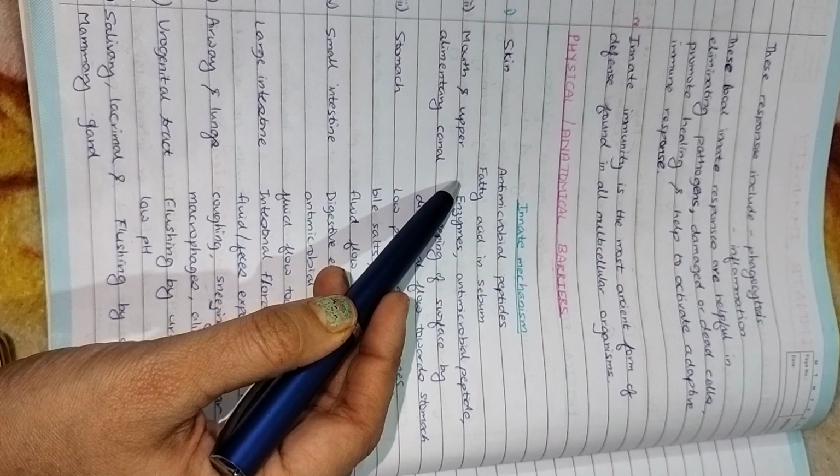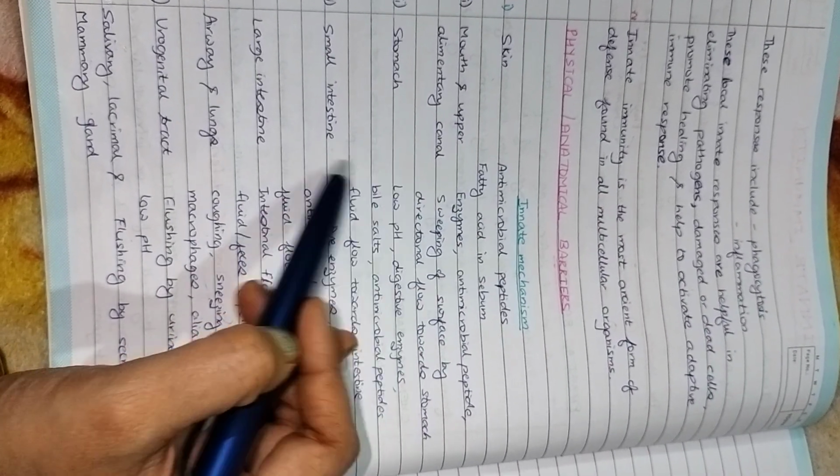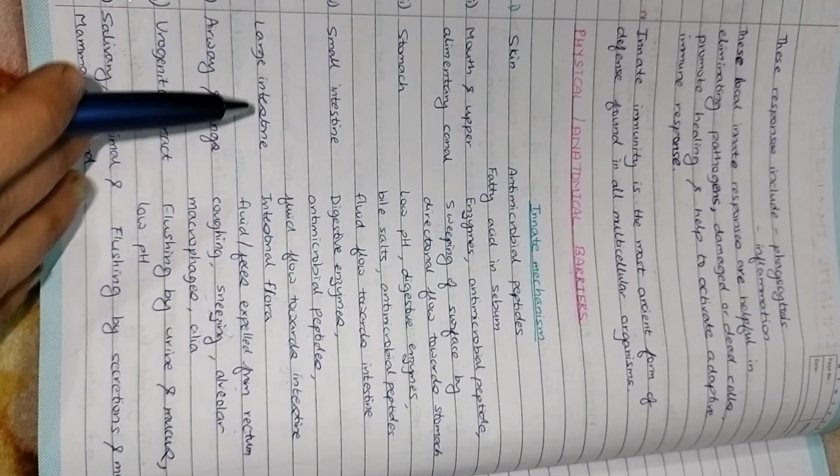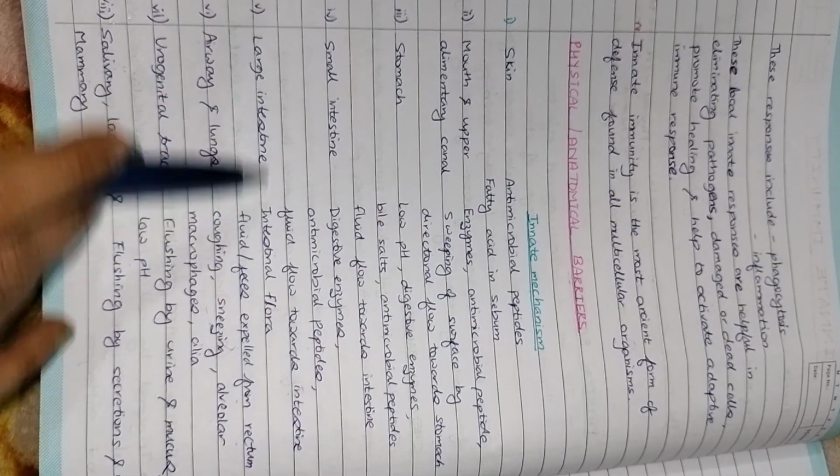Means when any pathogen enters through the mouth, they will be swept towards the lower part of the intestine or the GI tract and finally will be eliminated through the feces.